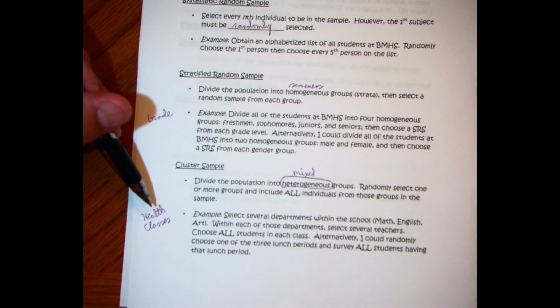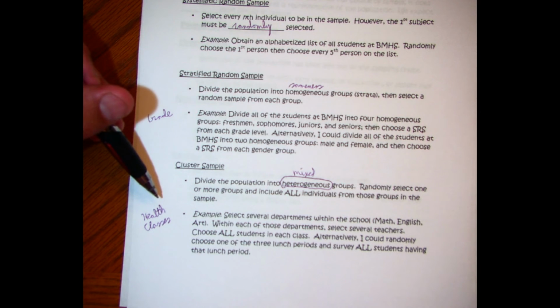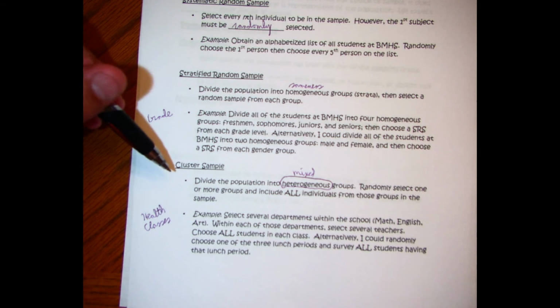So what we could do is randomly select, let's say there's 25 in each class, 2 9th and 10th grade health classes and 2 11th and 12th grade health classes, and those classes are already heterogeneously mixed.